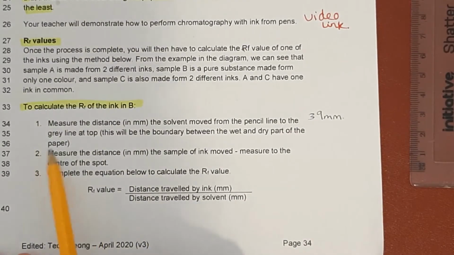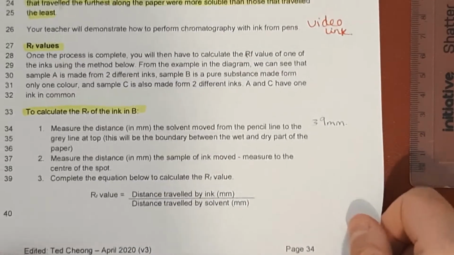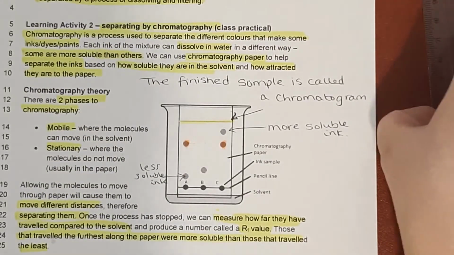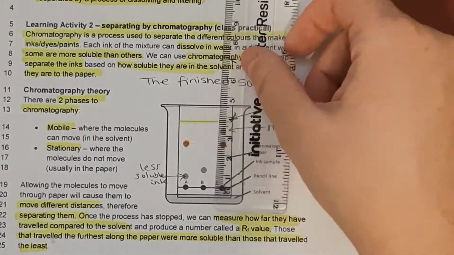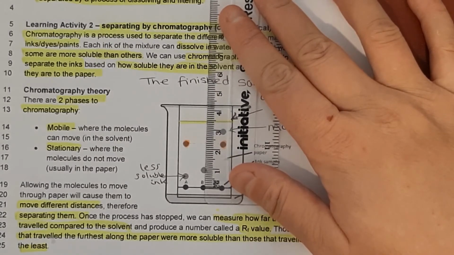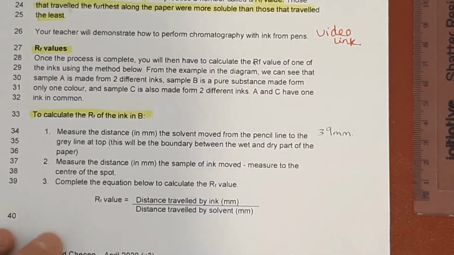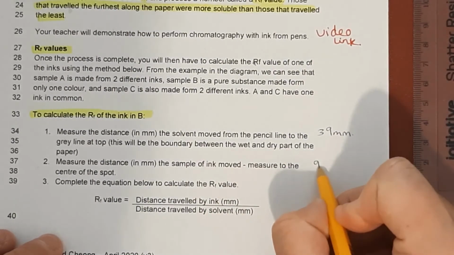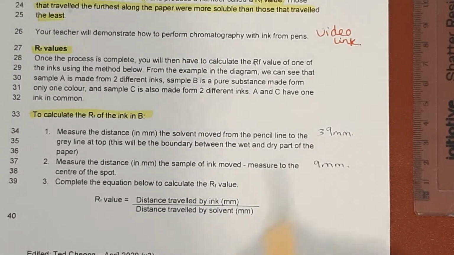Now, next we're going to measure the distance in millimetres that the sample of ink moved, measured to the centre of the spot. So we can do that too. Now, in real life, your chromatograms are likely to be much bigger than this, which will help you to make better, accurate measurements. So that would be 0.9 centimetres, which is 9 millimetres. So our ink travelled 9 millimetres, but our solvent travelled 39 millimetres.